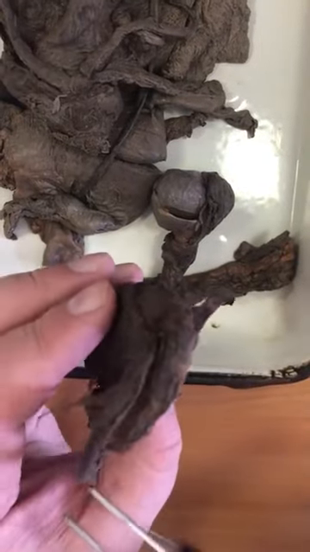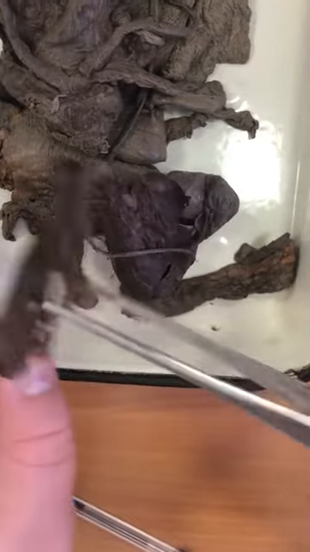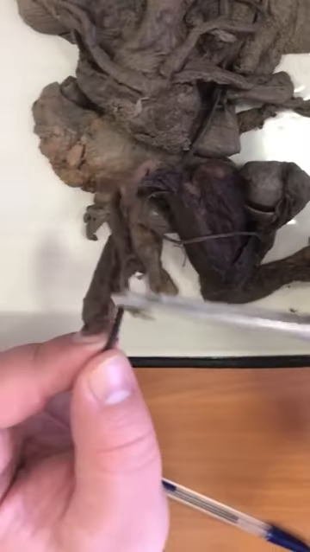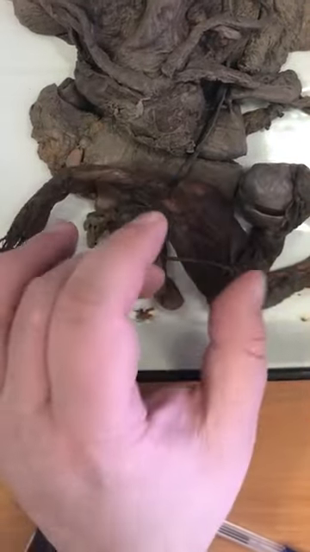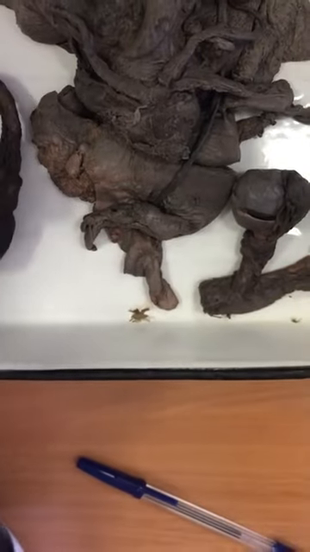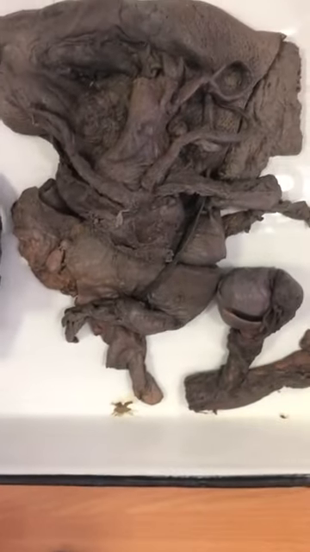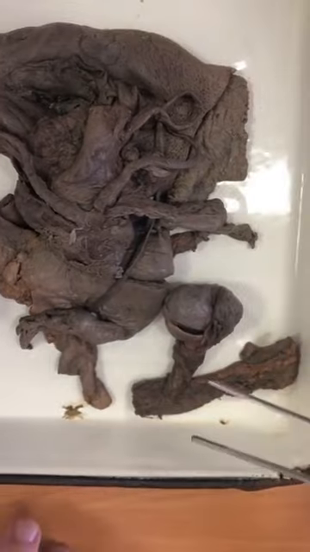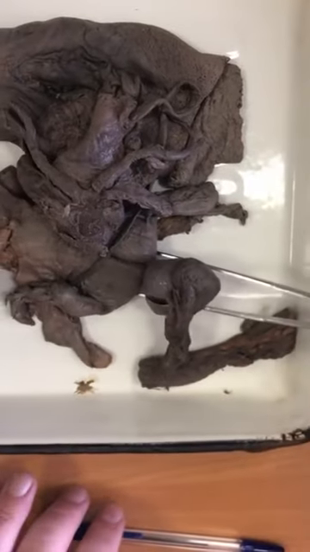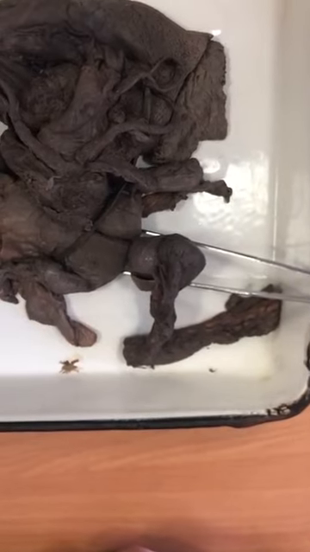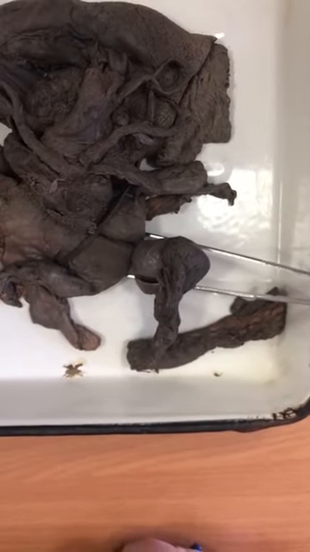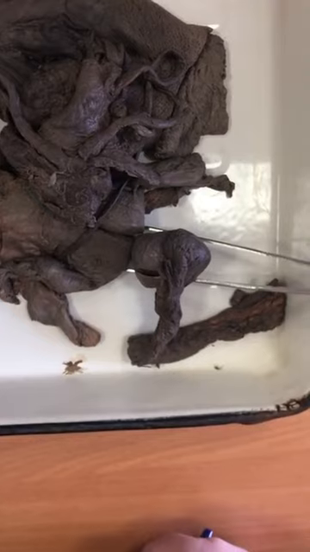But the main structure in the spermatic cord is the deferent duct, ductus deferens. That is all.